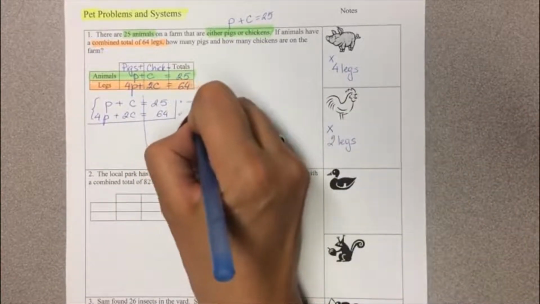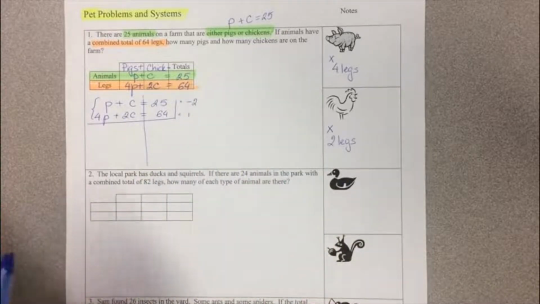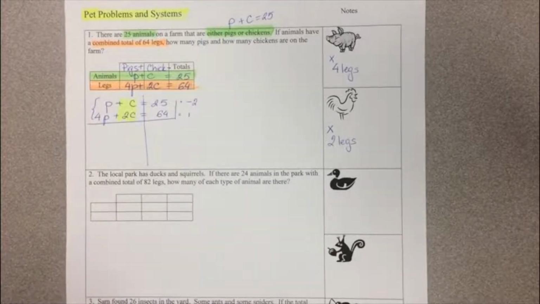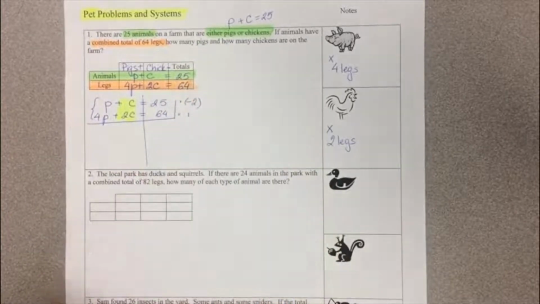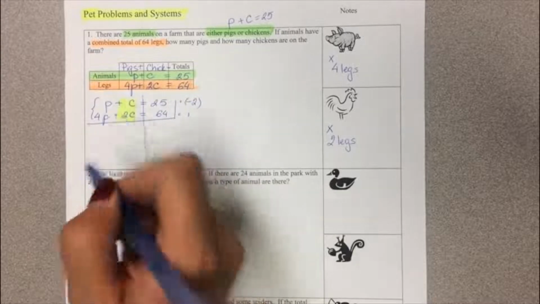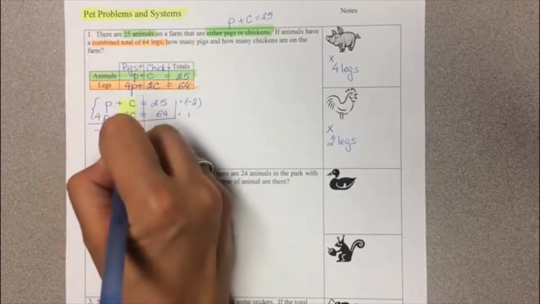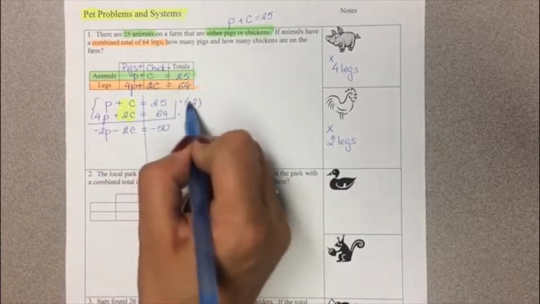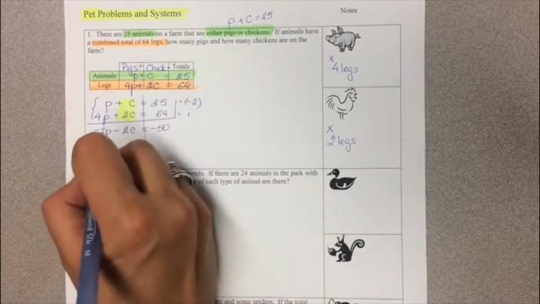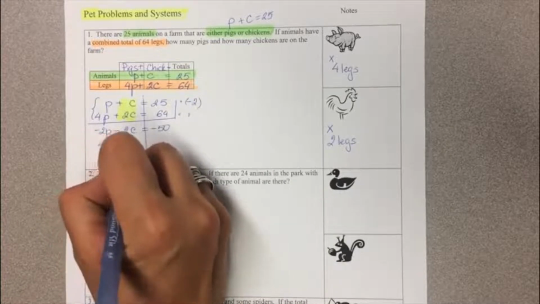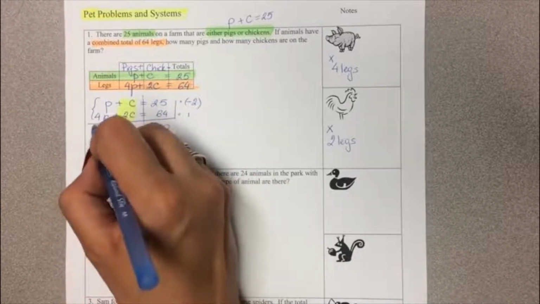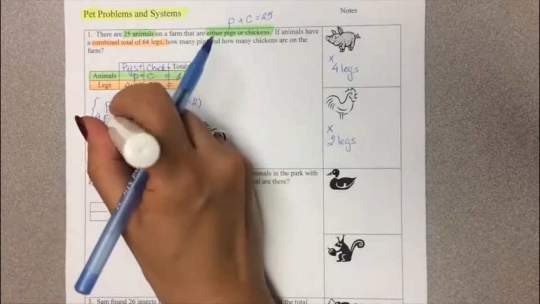by using elimination. I would multiply the first equation by -2, just because it is a smaller number and it will create an opposite for 2. So creating opposites for the variable of your choice. -2p will be -2c, and it will equal -50. Multiply -2 by all the terms. The second equation will remain the same. 4p plus 2c equals 64, where we'll have our opposites and they will eliminate.